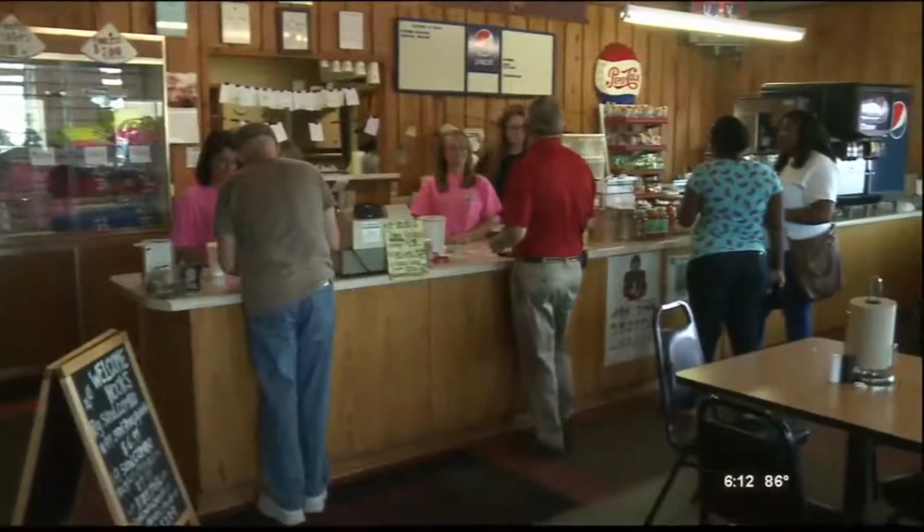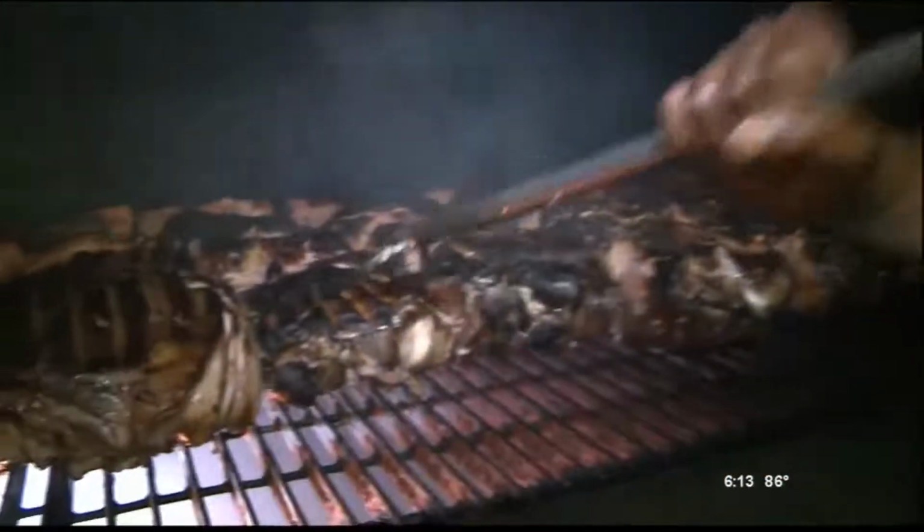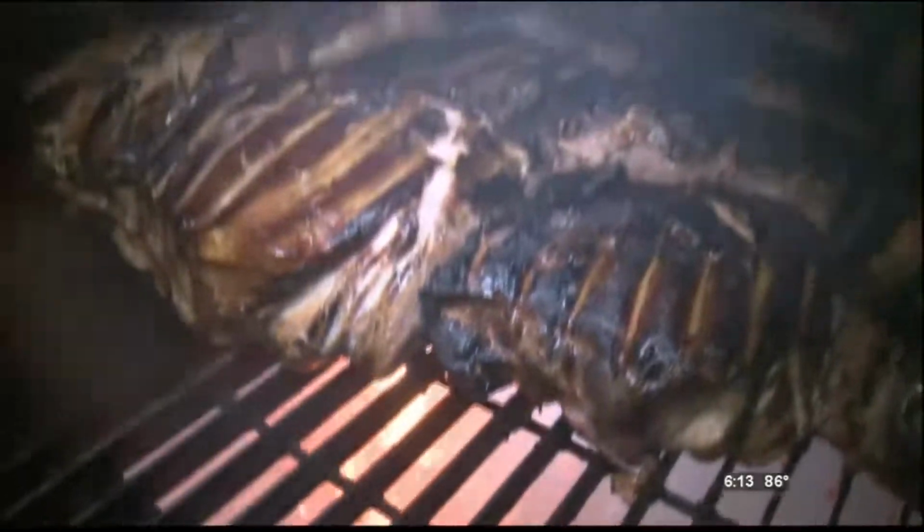On a typical day, folks line up to chow down with barbecue done the old-fashioned way. Primitive caveman cooked with fire. Now we're a little more advanced than that, but it still is. I mean, it's meat cooked over an open flame.